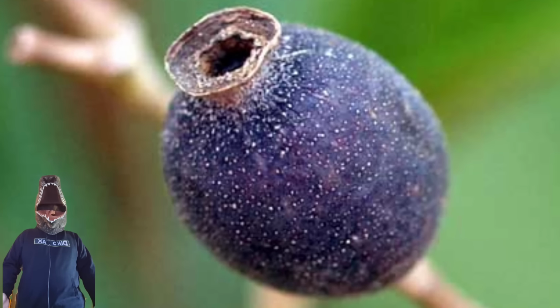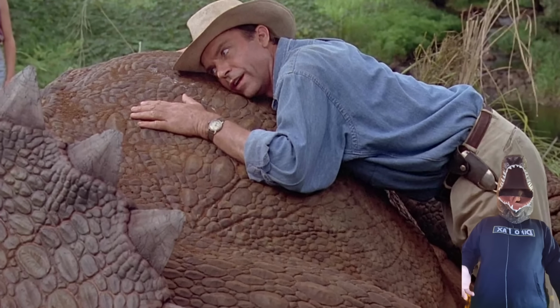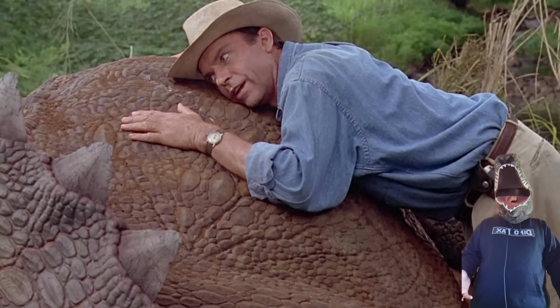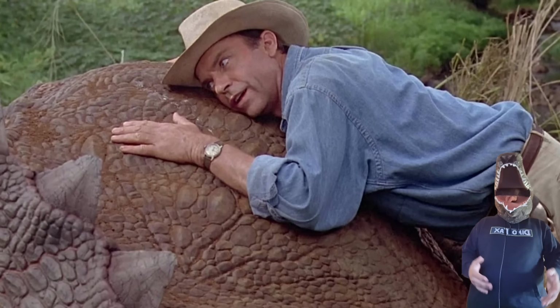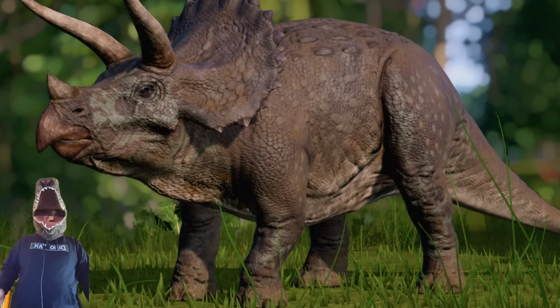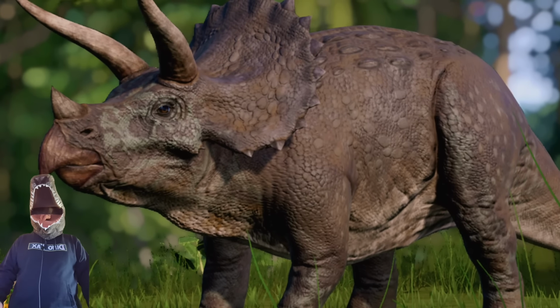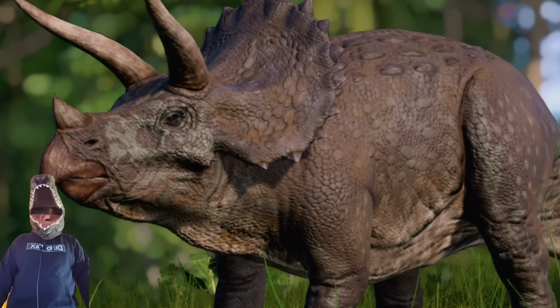In both versions, however, the Triceratops is fairly accurate compared to real life. If you compare the Triceratops to Grant when he's laying on top of it, you can find out that the animal's around 15 feet or 4.5 meters long. That is actually significantly smaller than the real animal, about half the size, as the real one was more comparable to the size of an elephant, albeit quite a bit longer.